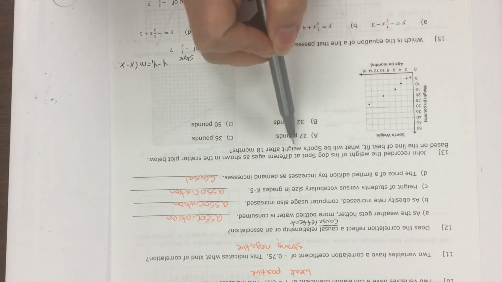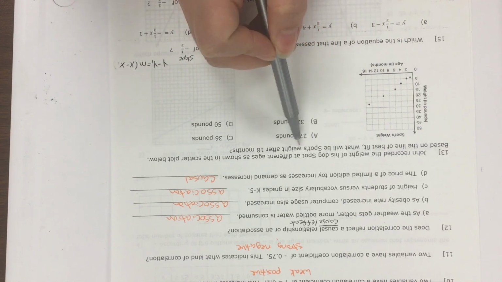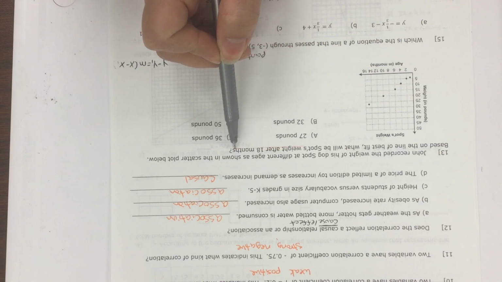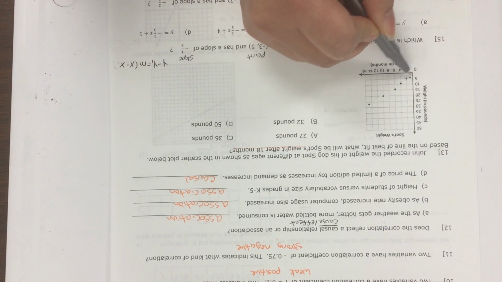13, we are using this graph to estimate how much Spot's weight is going to be after 18 months. So we have a scatter plot, and we're going to draw a line of best fit. Remember, your line does not have to go through the origin, but you want it to be surrounded by as many points as possible, kind of equally.